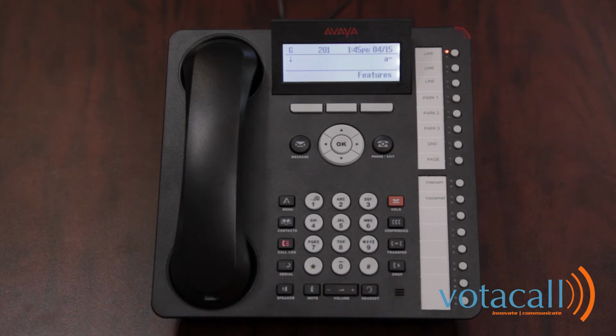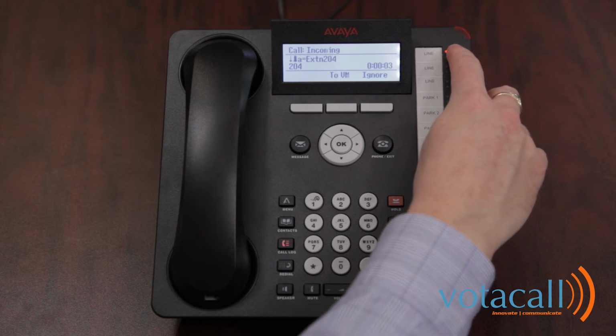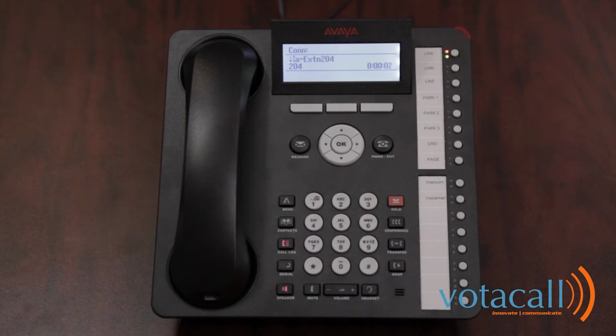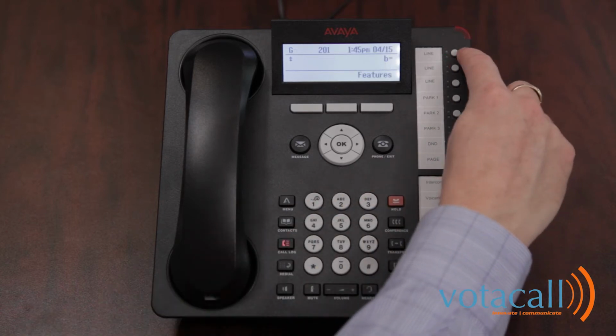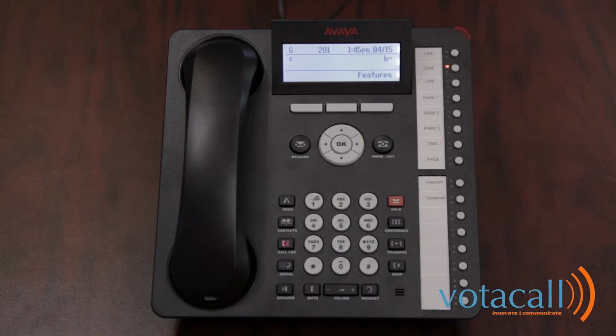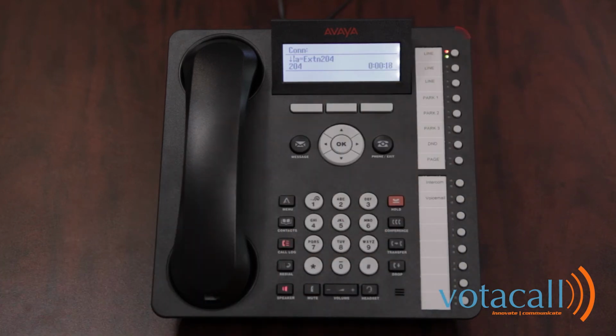Now let's place a call on hold. First call comes in. Answer the call by pressing the button here, or lifting the handset, or pressing your speakerphone button. Once you're on the call, to place the call on hold, press the red hold button. You'll see the call is now flashing fast up here. To retrieve that call, press the button. You're now back on the call. To hang up, same rules apply.